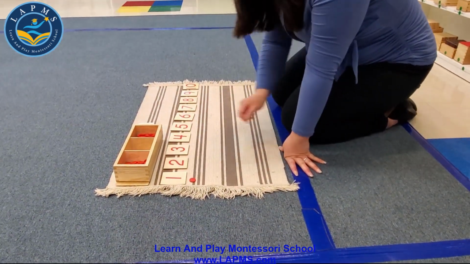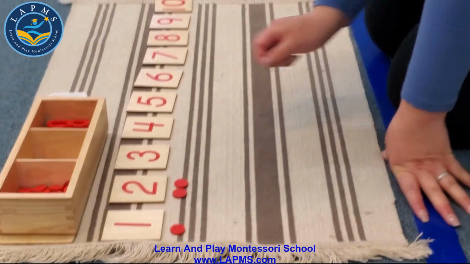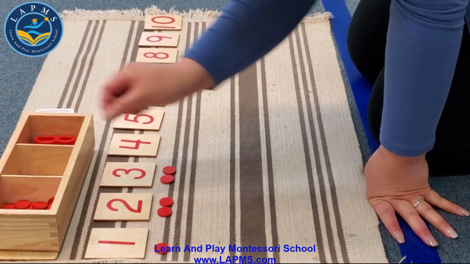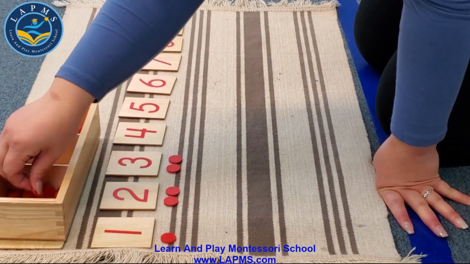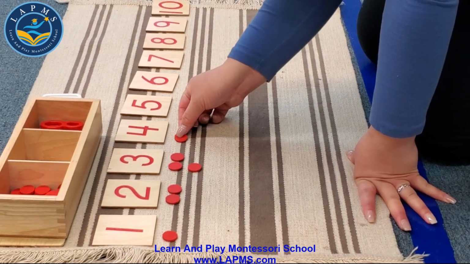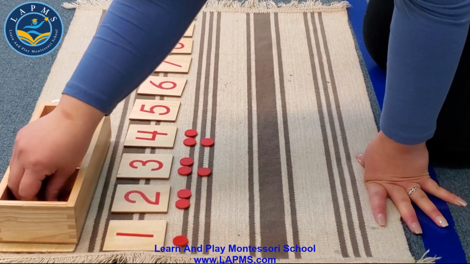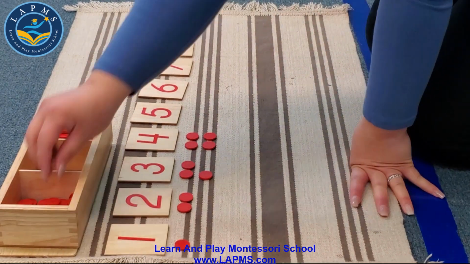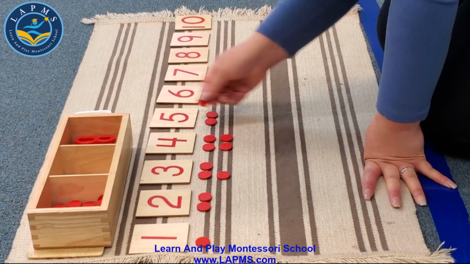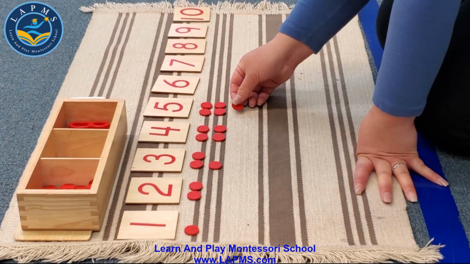So 1. Then 1, 2. Then 1, 2, 3. Then 1, 2, 3, 4. Then 1, 2, 3, 4, 5.